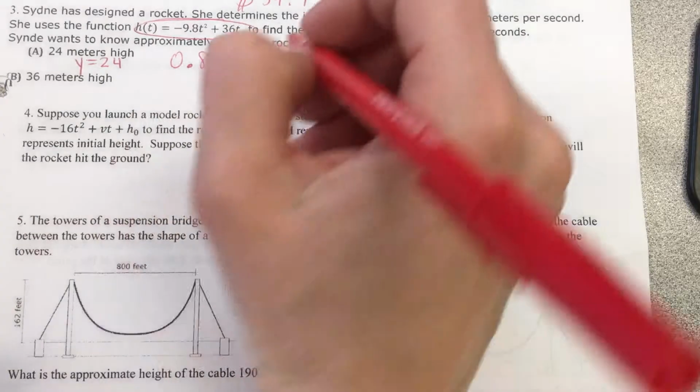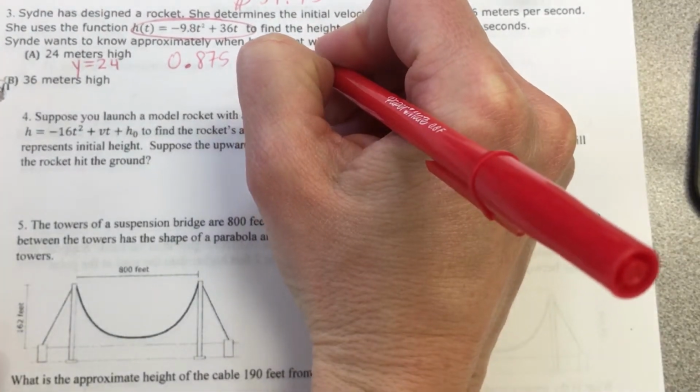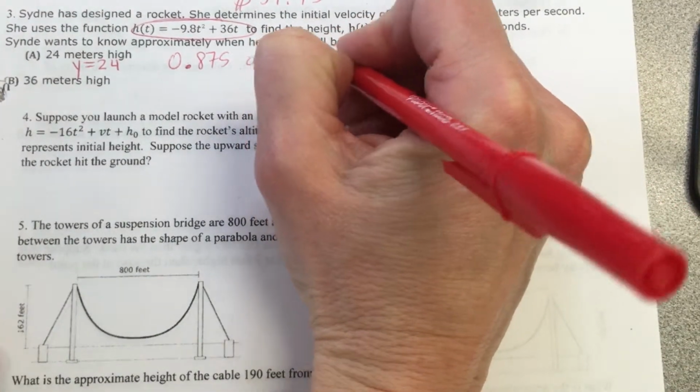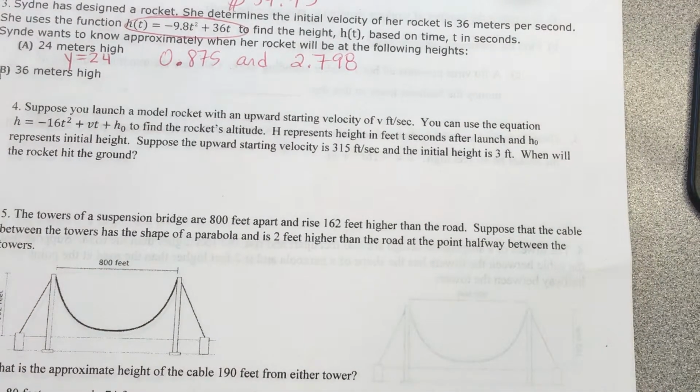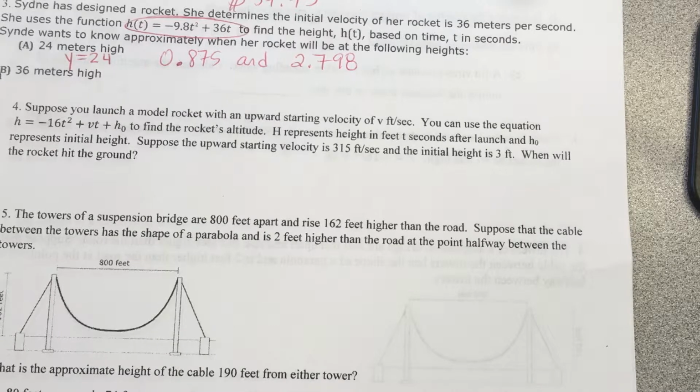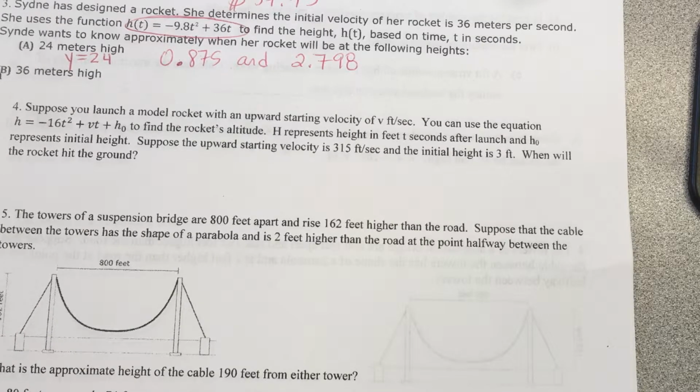What's the other one? 2.798. Good. Why are there 2 places where the rocket is 24 meters high? When it launches and when it comes back. Good, when it goes up and when it comes back down. The next one says 36 meters high. Is that an X value or a Y? That's a Y value.